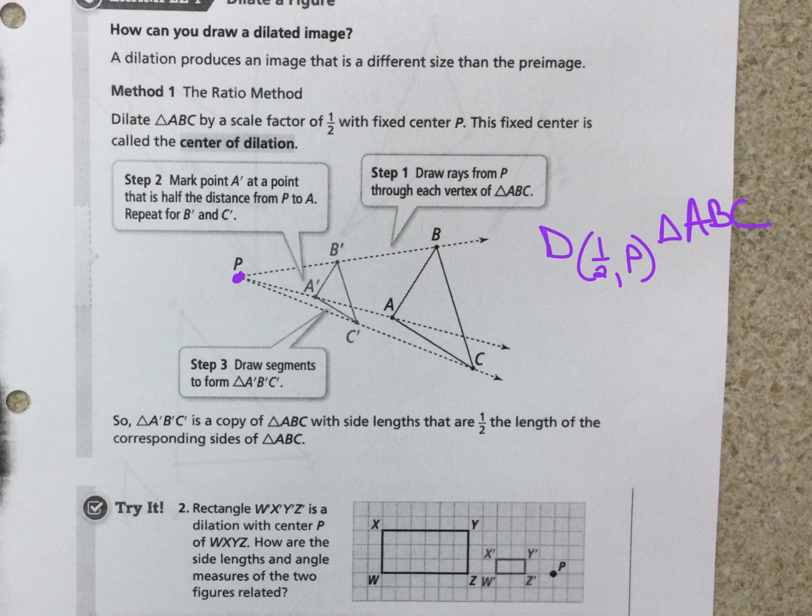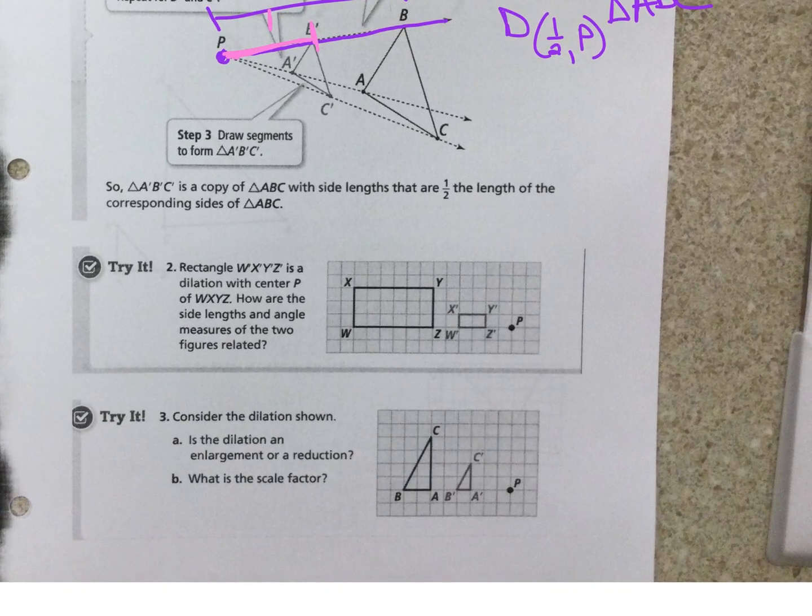But I want you to notice, if I draw a segment from B to P, I get a distance, I'm going to just guess 2 inches, let's say. And then if I do the same thing from P to B prime, I get 1. So I can see that it is reduced by 1. And that will work. I don't care what the distances are. They will be half of that distance.